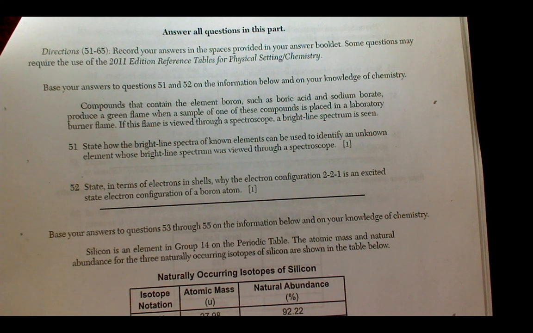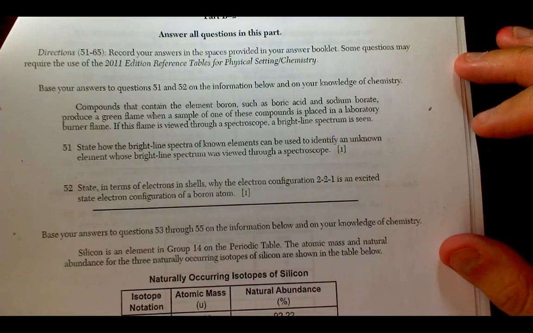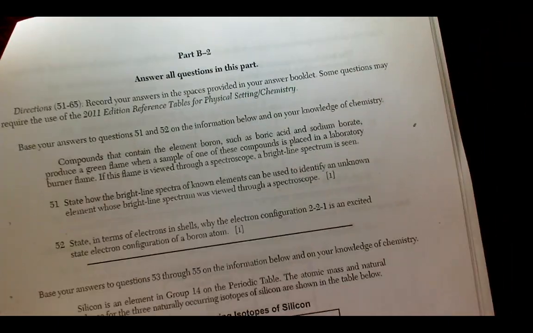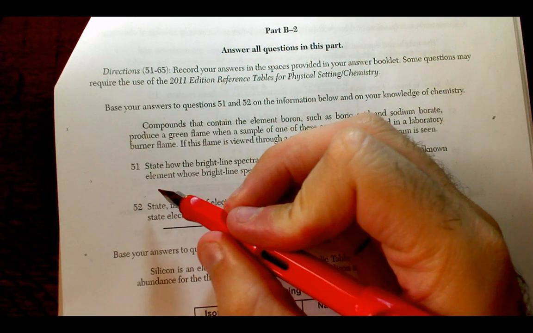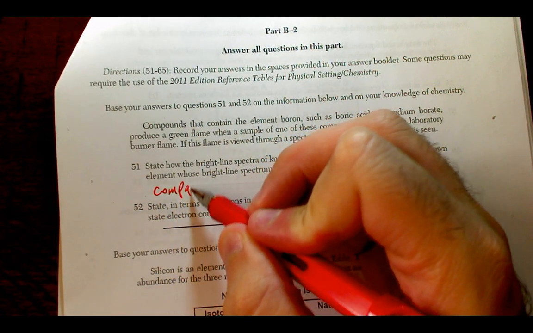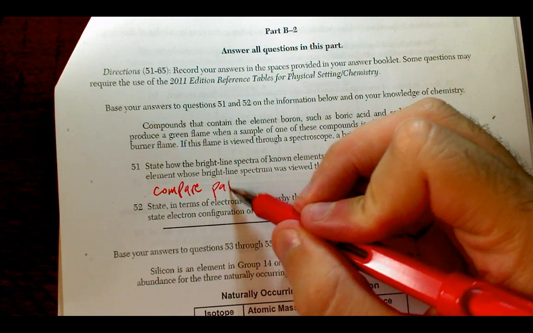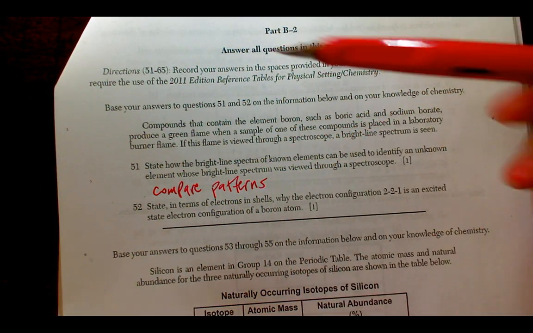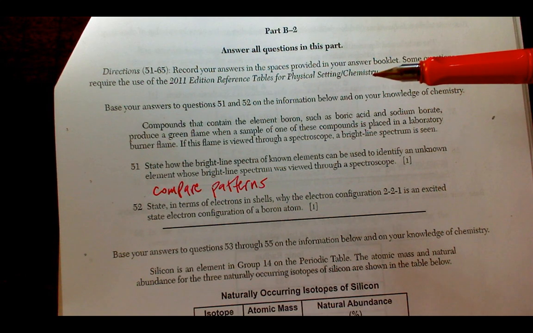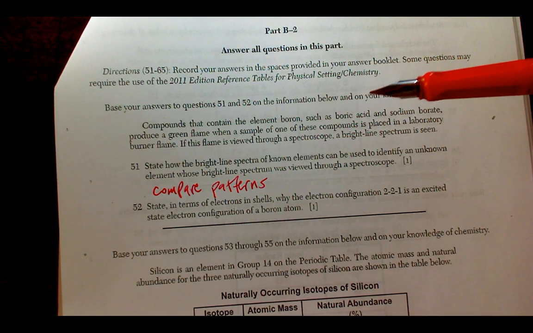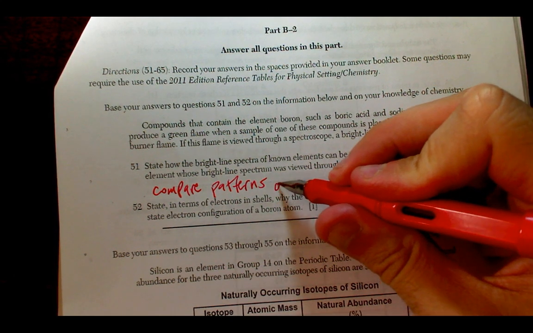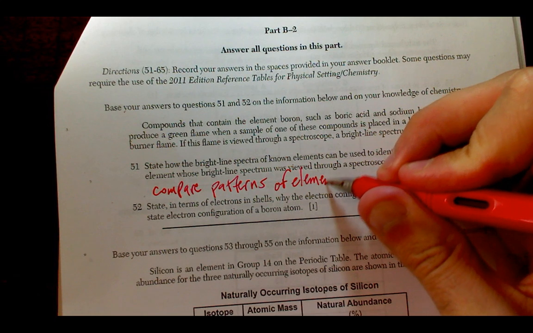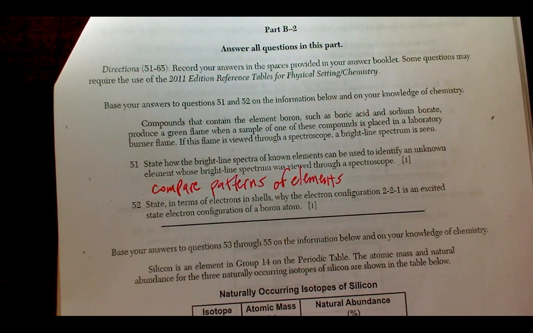And that's just that every element's got its own pattern. So I originally wrote on my paper that spectra are specific to individual elements, and you can compare them. When I looked at the official answers to this stuff, it says that you need to compare the patterns. Now it says here, state how the bright line spectra can be used. So they kind of want a strategy, I guess, like what could you actually do? It says compare patterns of the elements. So essentially you would go look up in a book and say, what are these patterns that we know about? And then compare the thing you don't know from your unknown to those known samples to see what actually matches.